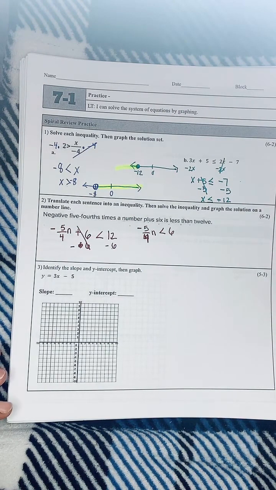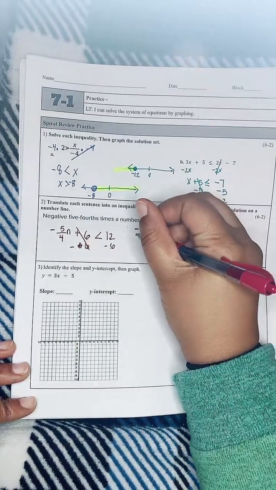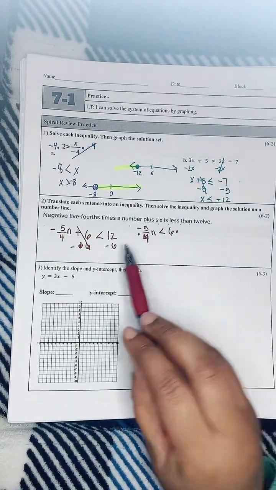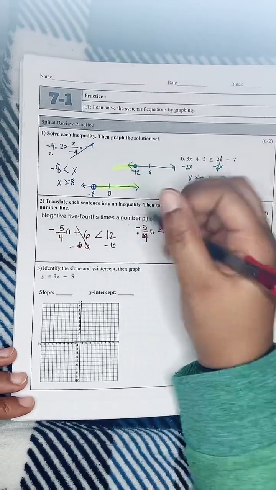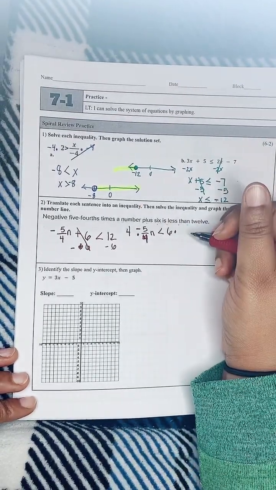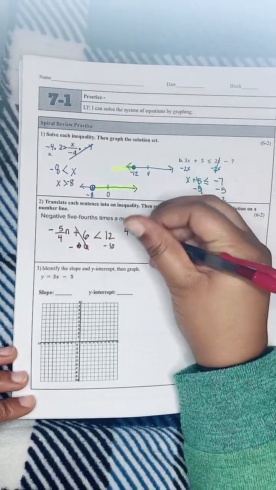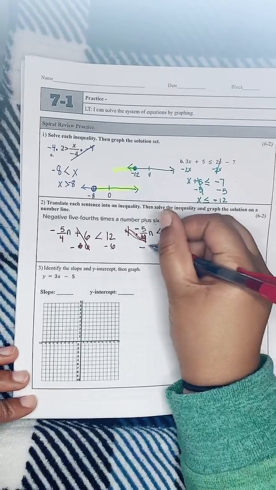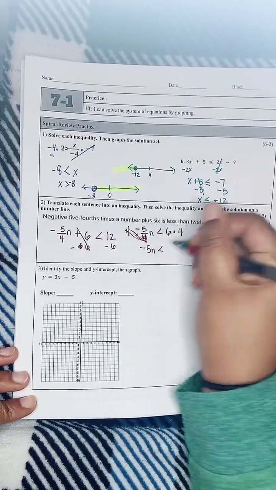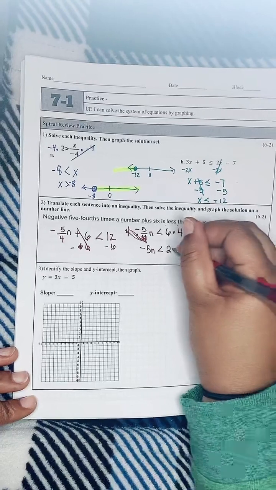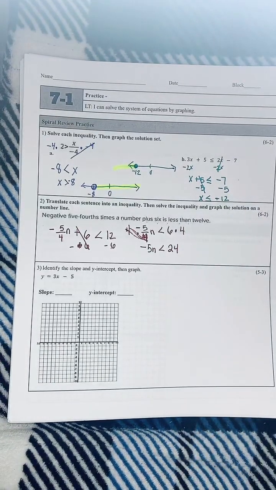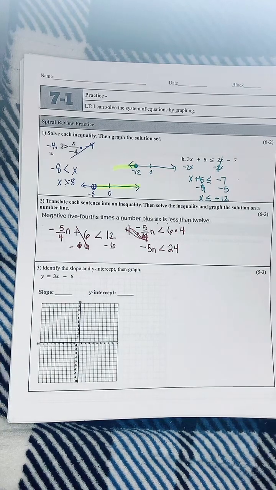Or divide by 5/4, or we can multiply. Yes, we can multiply by what? How I see it is I want to get rid of this positive 4. So I'm going to multiply both sides by 4. This cancels and I get negative 5n is less than 6 times 4 is 24. And then if I want n by itself, I'm going to what? How do I get n by itself?